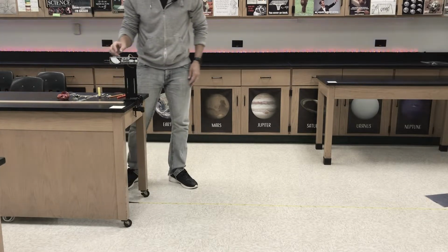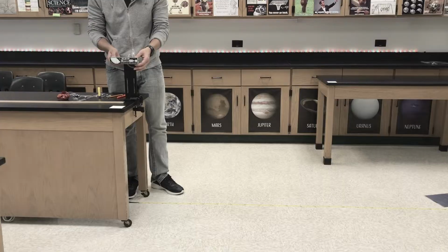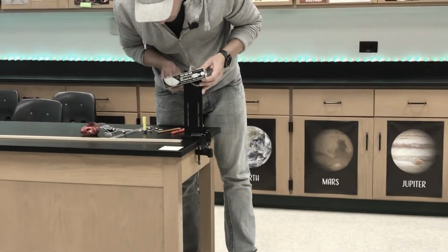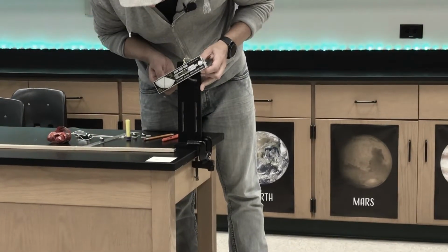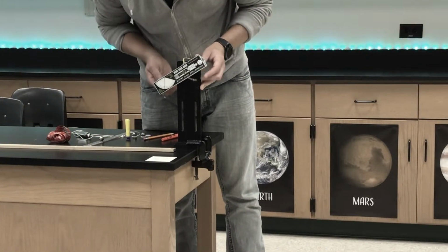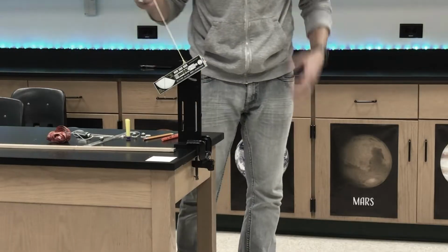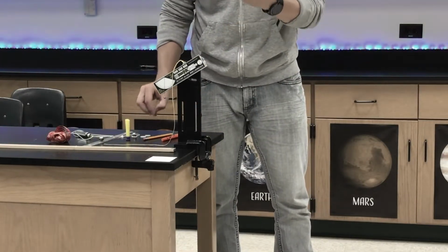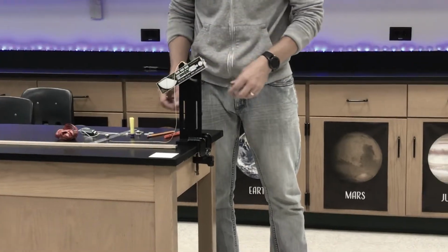The second part will be then to actually choose your angle. In this case, I'll use 30 degrees for my launch angle. And it's at the 30-degree angle that I'm going to have this launch.